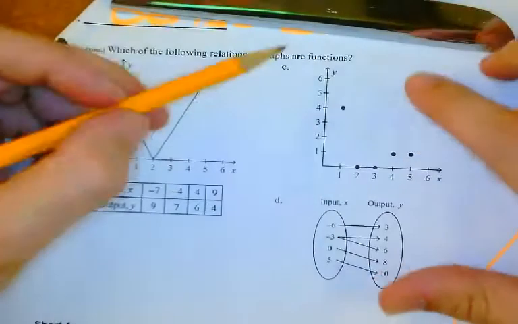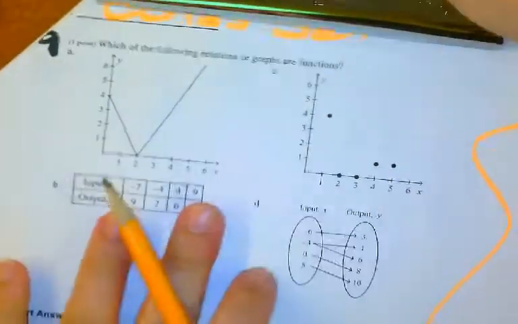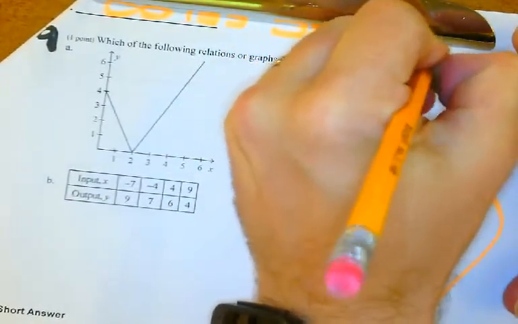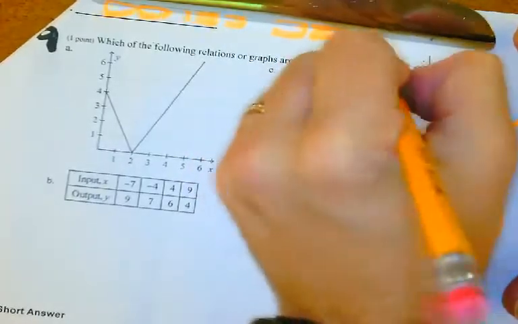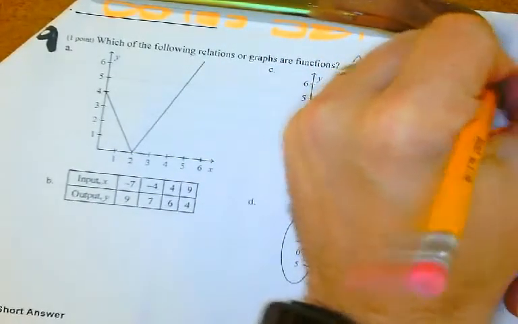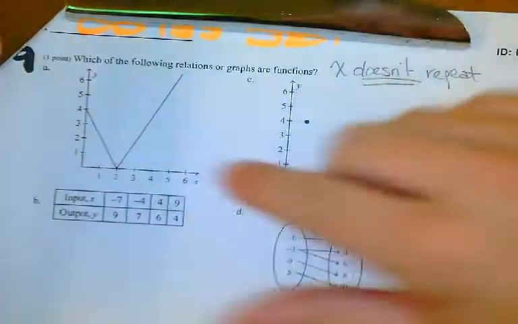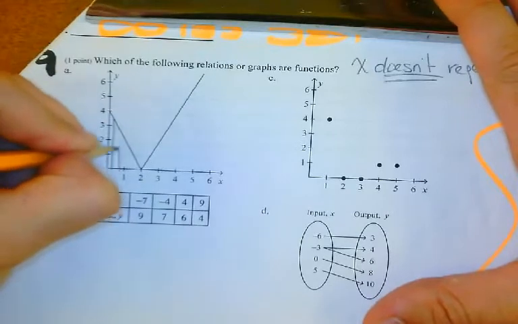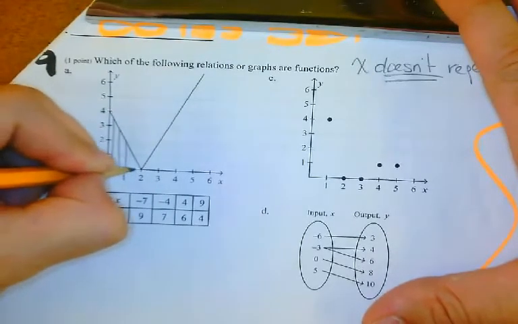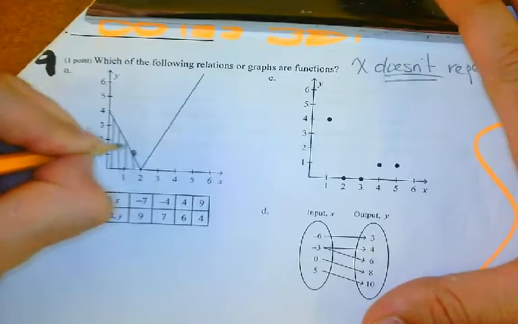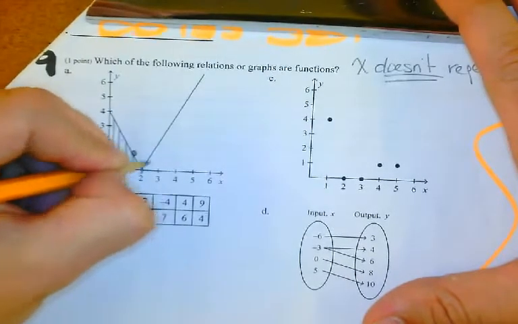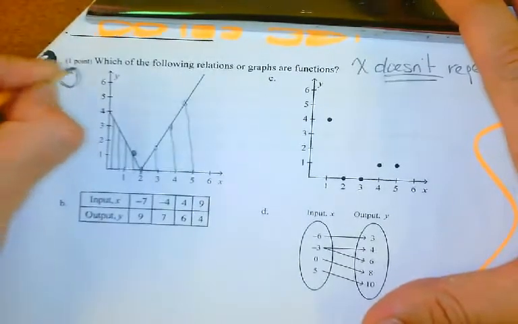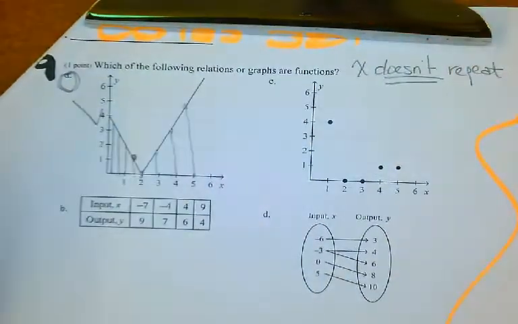Number 9 is talking about functions. And functions mean that x does not repeat. So all we need to do is look at our x-axis, and we come from here, I'm only hitting the graph. When I go up from the x-axis, I can only hit the graph one time. So A is definitely a function.